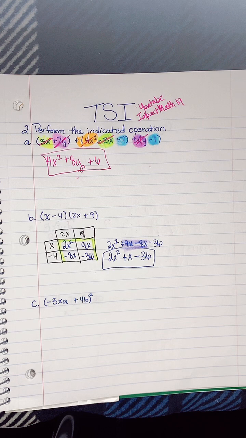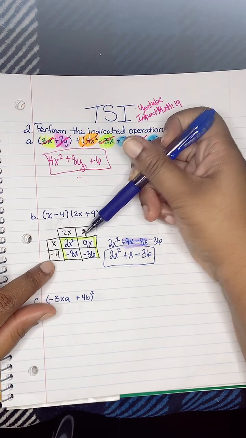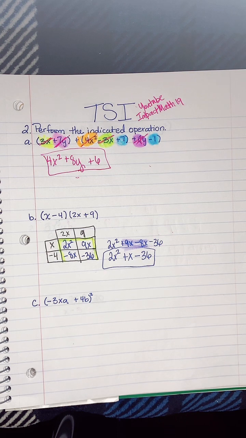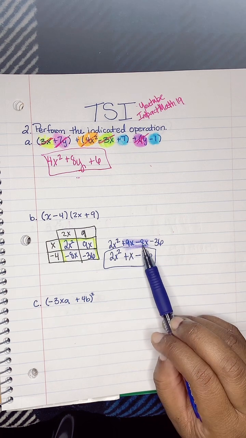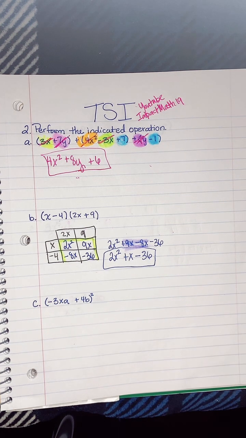How did you get the 36? Good question. We did 9 times a negative 4. 9 times a negative 4. And that's how they got negative 36. Wait, how did you get x? We have 9 minus 8. So 9 minus 8 is 1x. Great question, you guys. So you don't add 9x minus 8x? Yeah, you do. And that's how you get 1x. 9 minus 8. Good, good. No worries. Keep those questions coming. I love it.